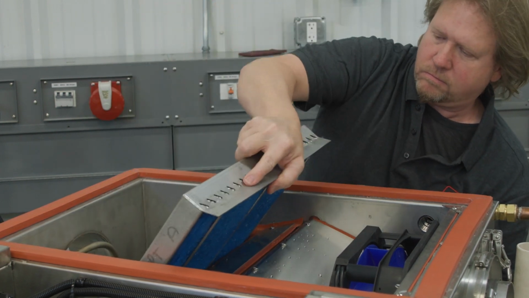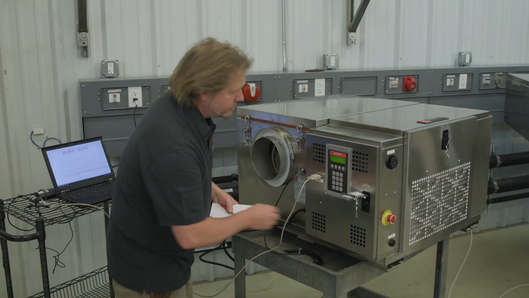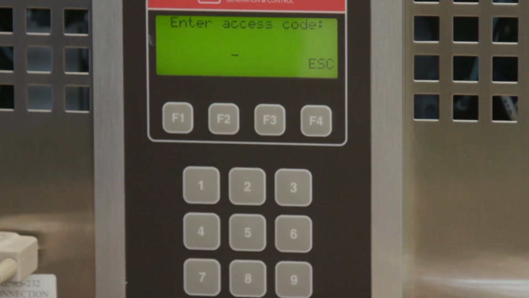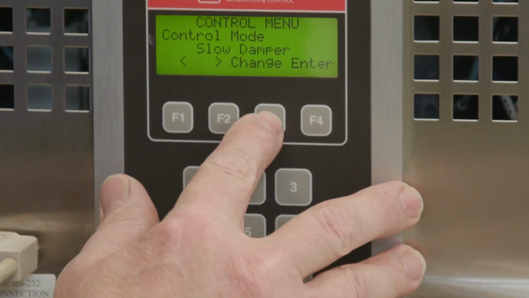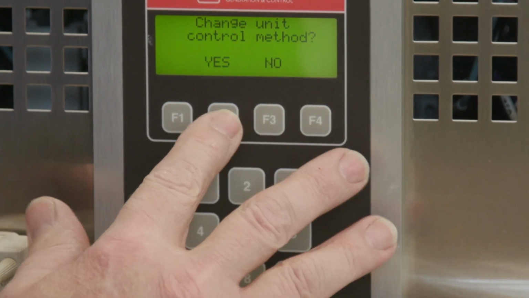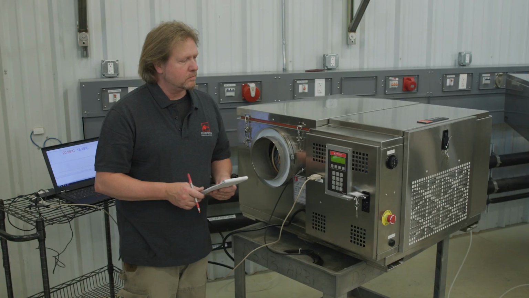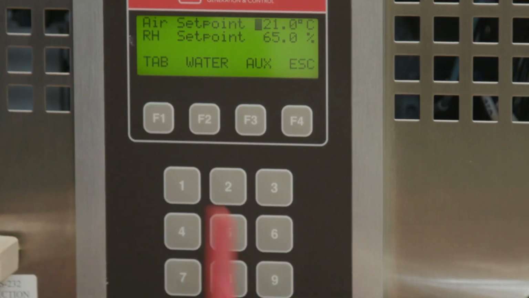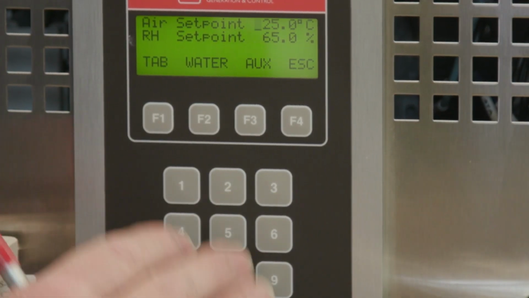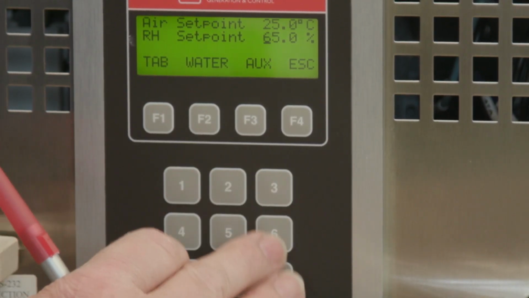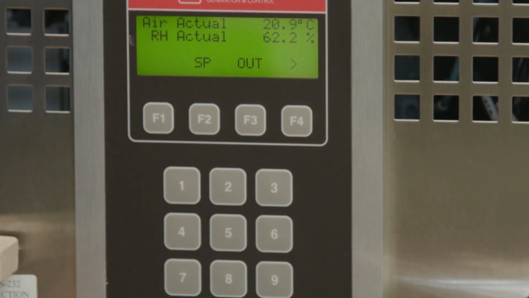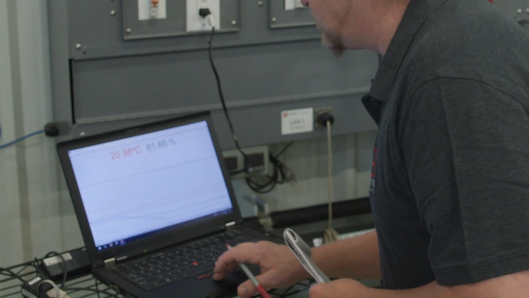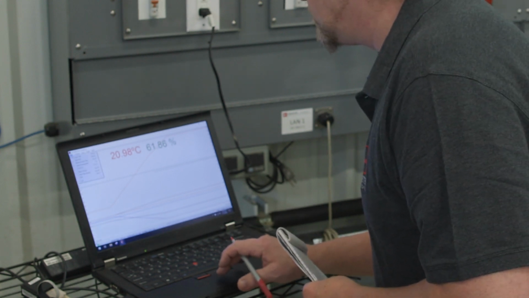Next, we will demonstrate an operational verification. Configure the SmartPad for the previous mode of operation. Configure the unit to operate at the customer's conditions. Continue logging with SmartLog and observe proper operation.